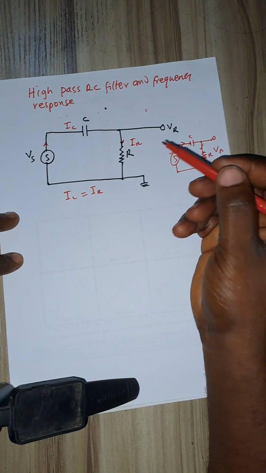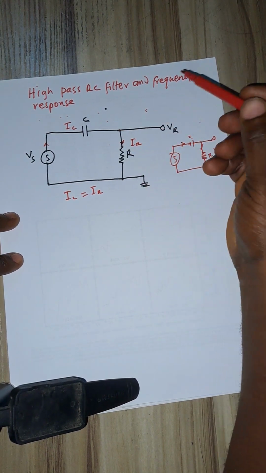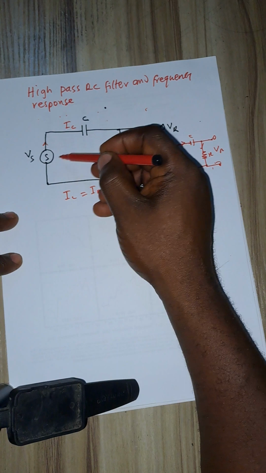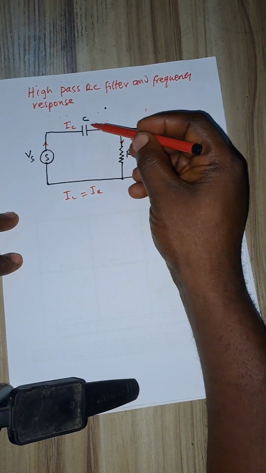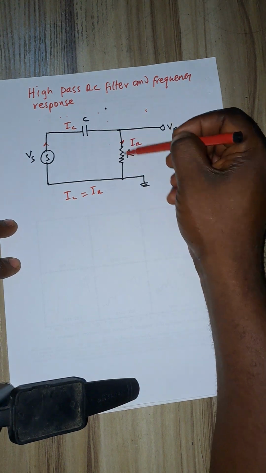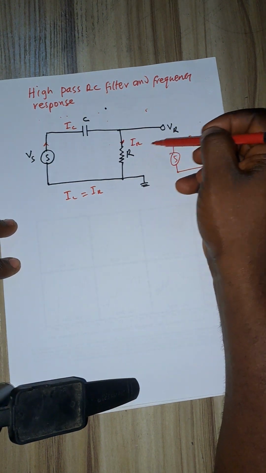Now current flows from an area of high voltage to an area of low voltage, so there will be a potential difference. The voltage produced by the voltage source will drop across this capacitor, and the rest will drop across the resistor, which we're measuring now.